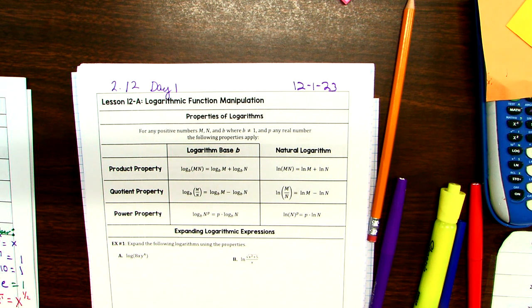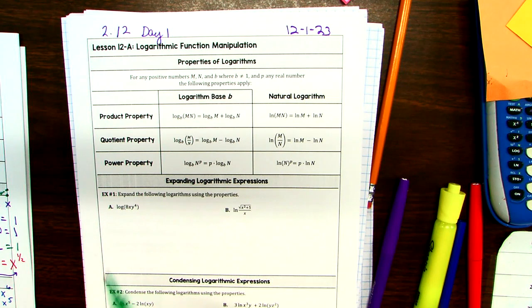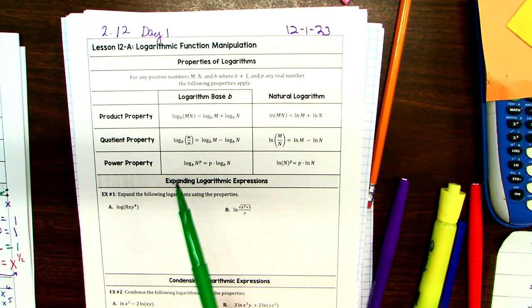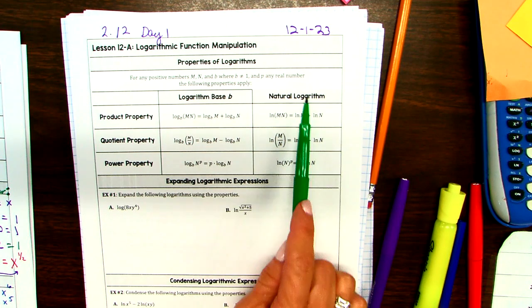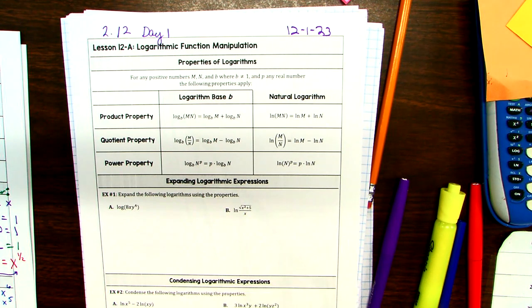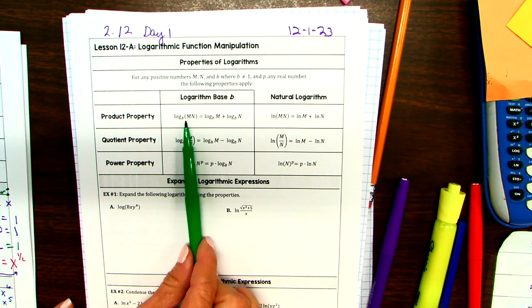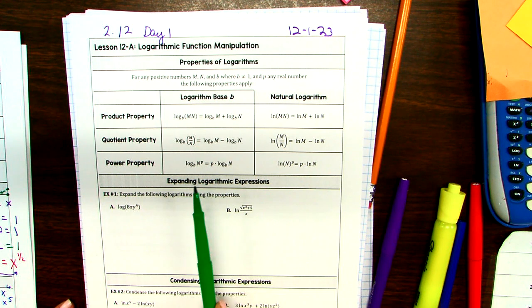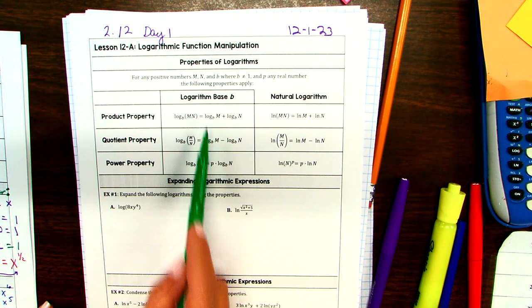Okay, so what we're doing is more with logs. We are talking about the properties of logs. And you will notice that there's two columns here, one for logs with any base, and then natural logs. And I really actually don't like that she did that because they're the same. Natural logs are logs. And if you take a second and look from left to right, everything is the same in those two columns except one has the log base b and one says natural log. Okay? So I'm just going to be talking about this one.